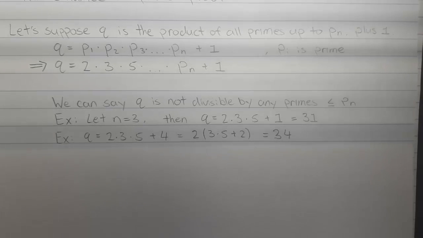Now in the second example, if we let the remainder equal 4 with n still equal to 3, we can see that the answer is 34. However, since 4 is not a prime number itself and is greater than the first two prime numbers, 2 and 3, we can see that the 4 turns into 2 times 2. And so 34 is divisible by 2.